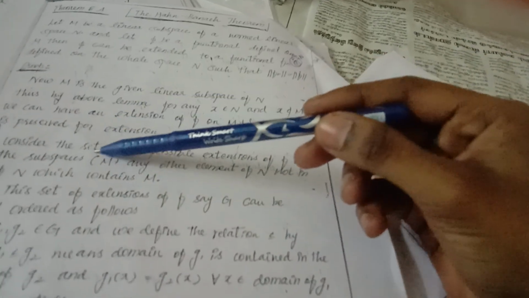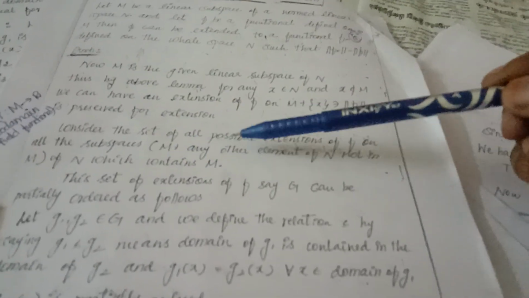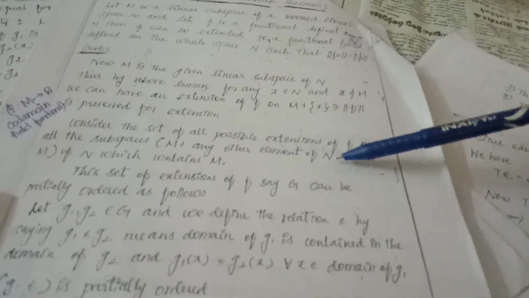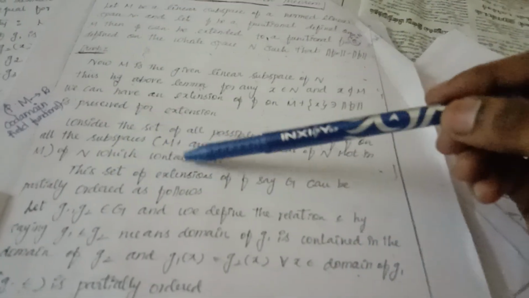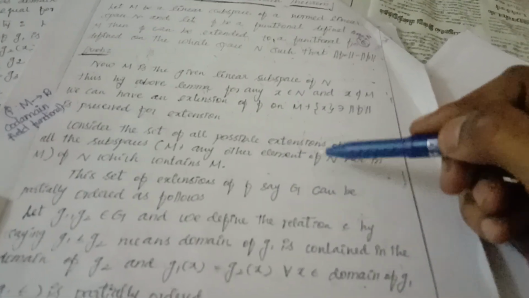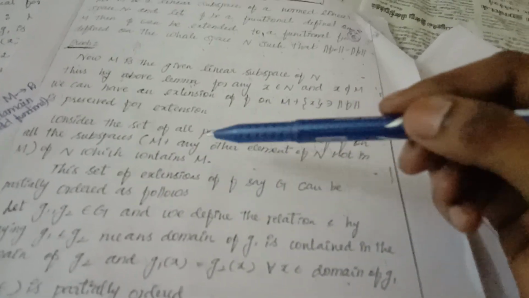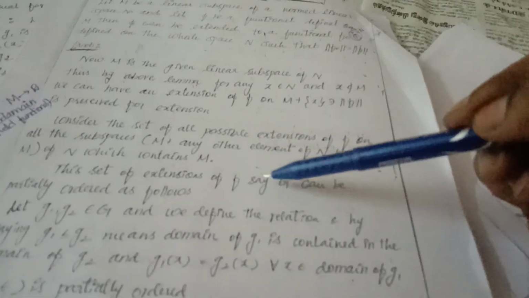So we have to consider the set of all possible extensions of F. What are the possible extensions of F on all subspaces? We consider M plus any other element of N not in M, subspaces of N which contain M. We have to take M plus elements which are present in N and not in M. So we take the set of extensions as G.